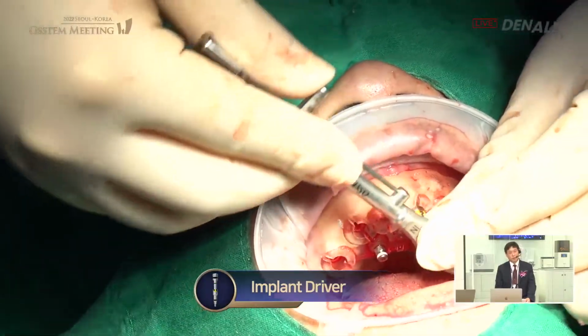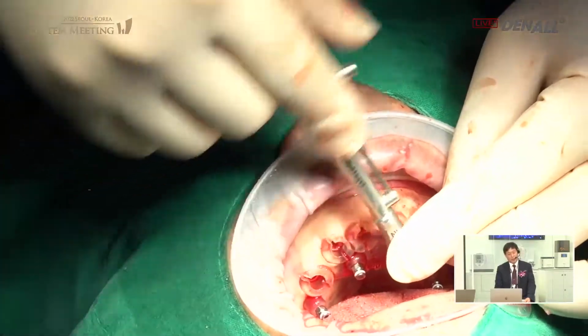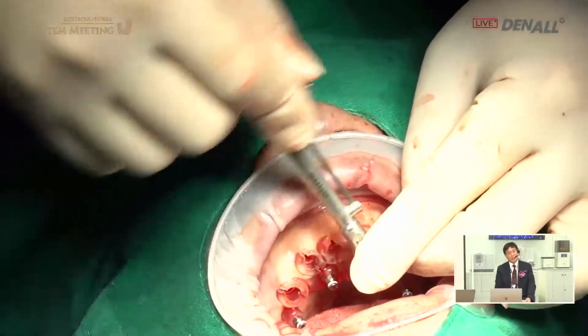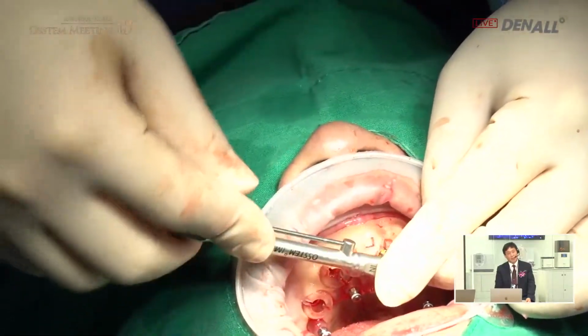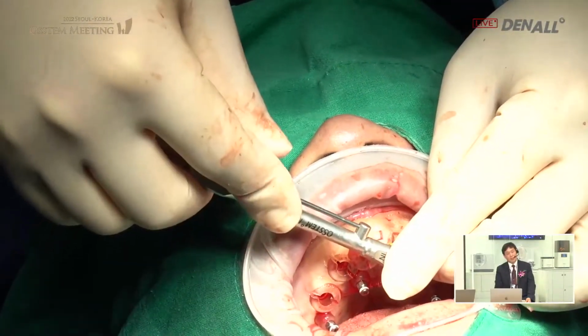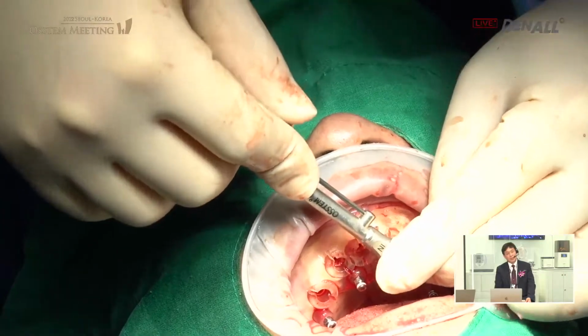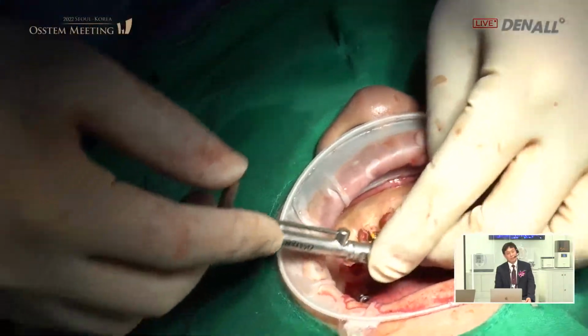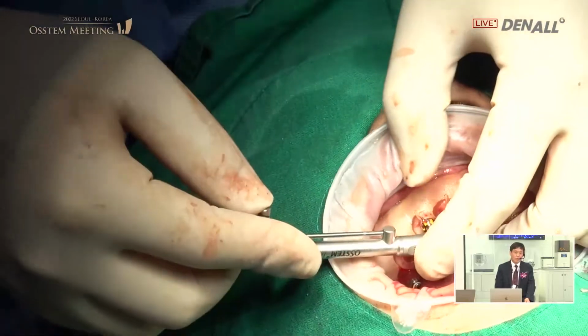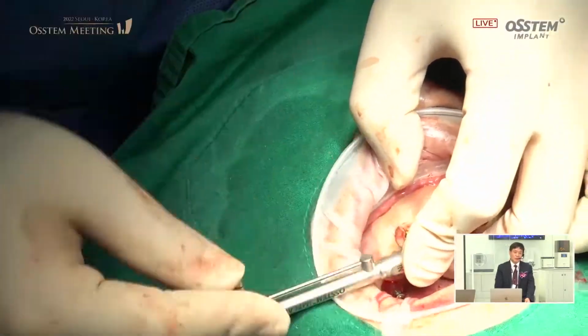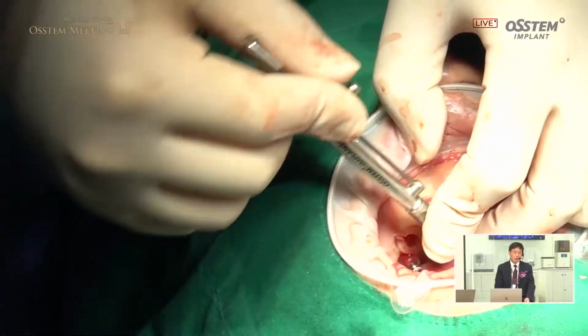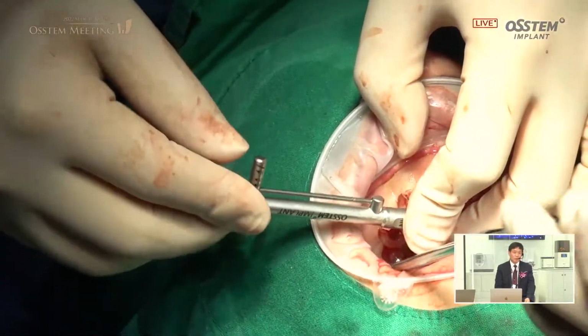From number 11, implant placement depth is being adjusted. Number 21. Number 13. How much is the primary stability?